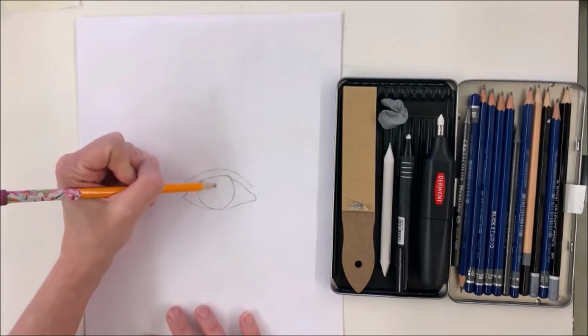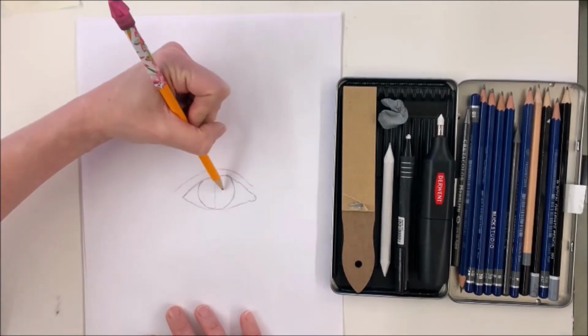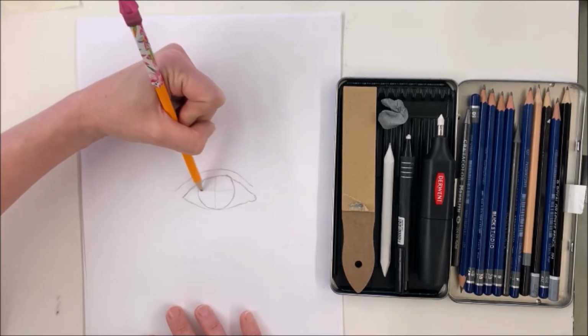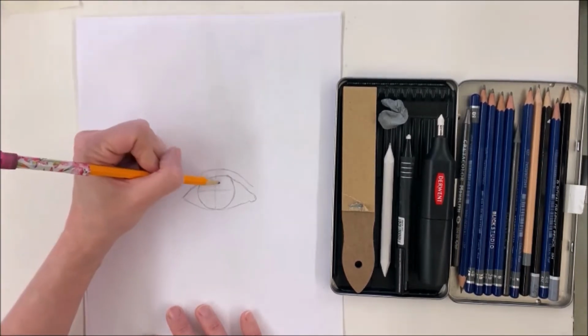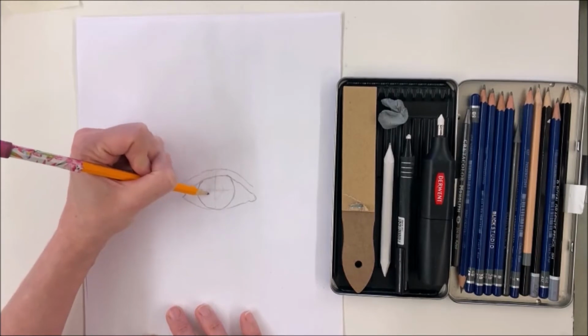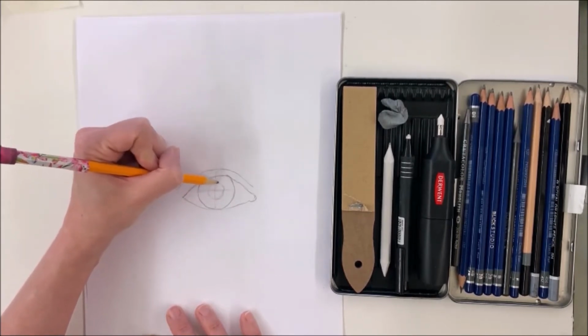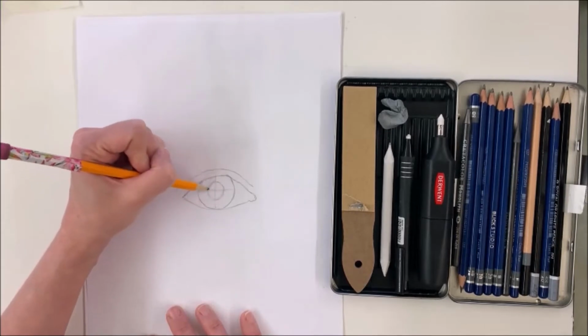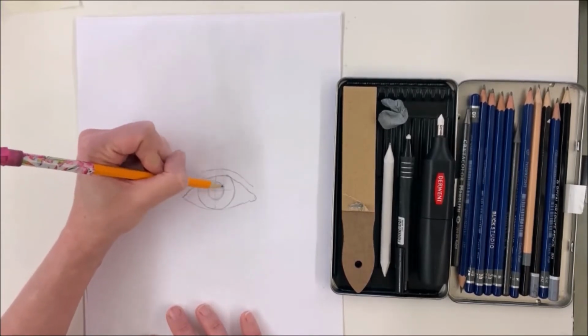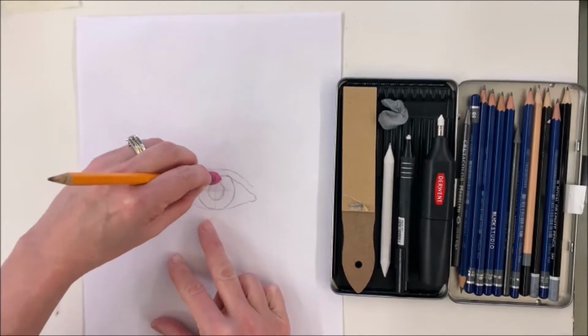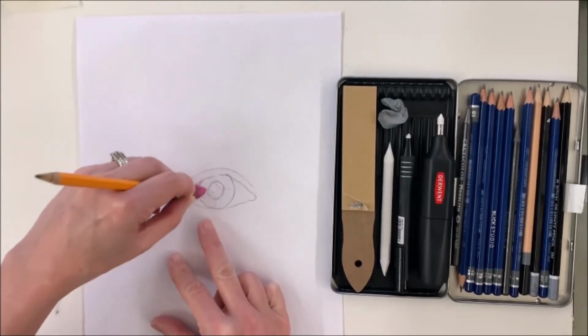To find the center of the iris, you can draw a vertical line straight up and down and a horizontal line straight across, and that will help you center your pupil. You don't want your pupil not to be centered. Remember, it can't be anywhere else except in the center of your eye unless you're looking at the eye on an angle. And then you can erase out those lines.